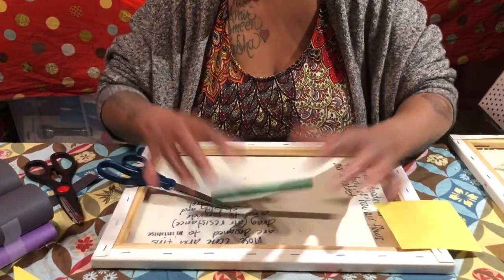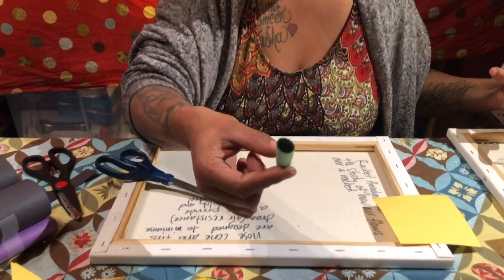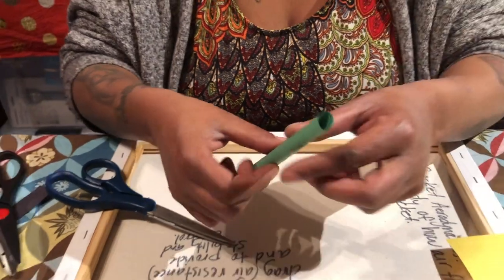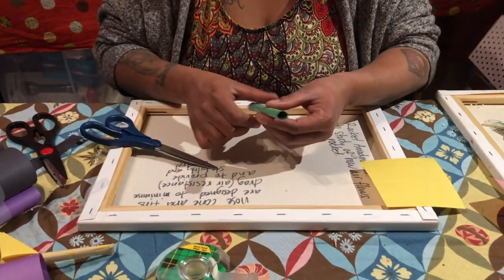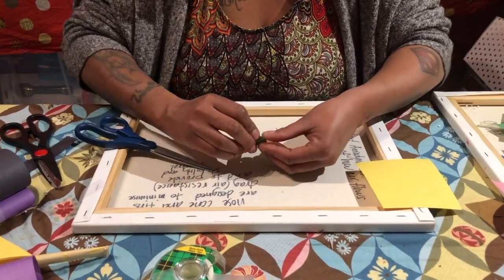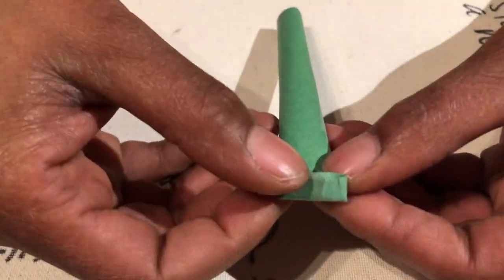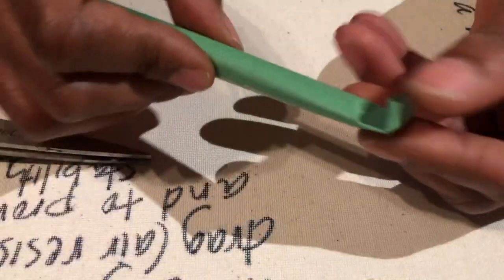Okay, here we go. So here's the barrel. There it is. See what it looks like? That's what it looks like. All right, now the first thing we're going to do is pinch one side, and then we are going to fold it. Pinch one side and fold it. See how it's folded?